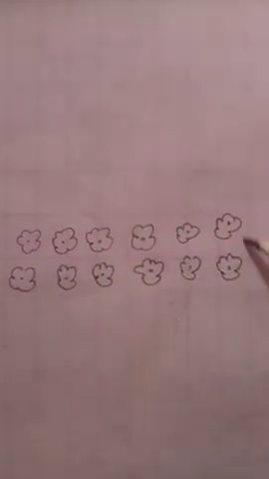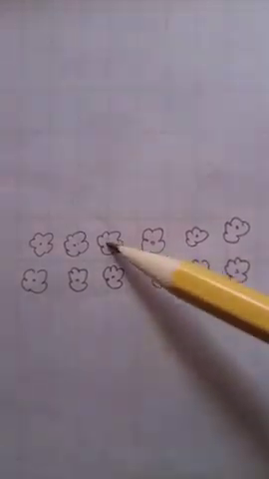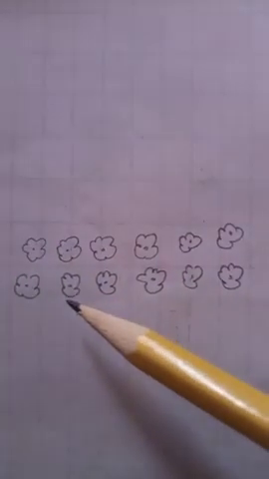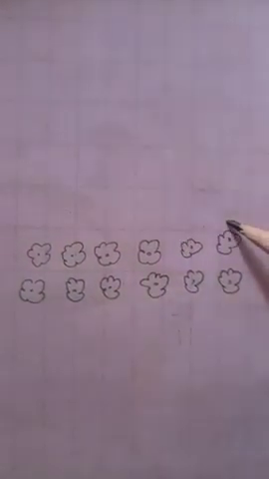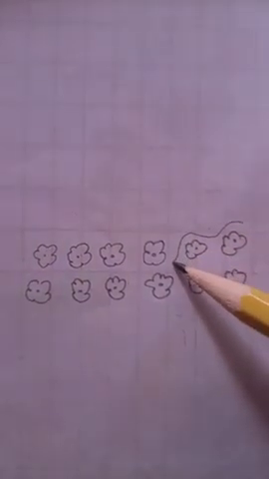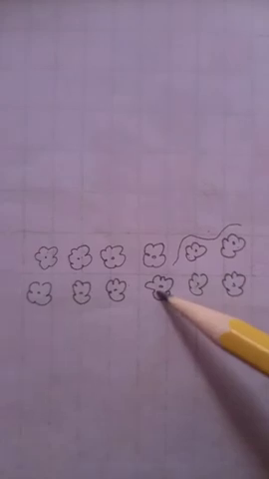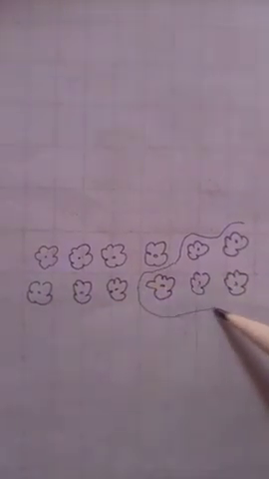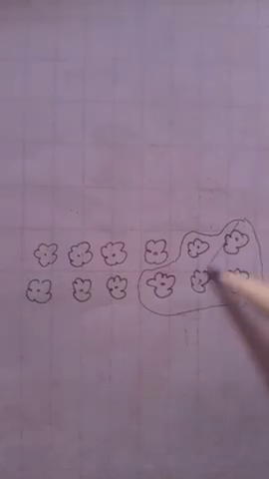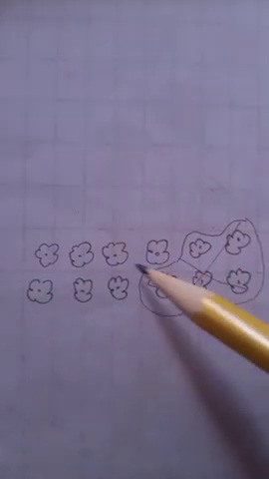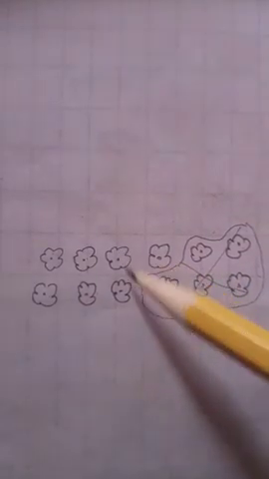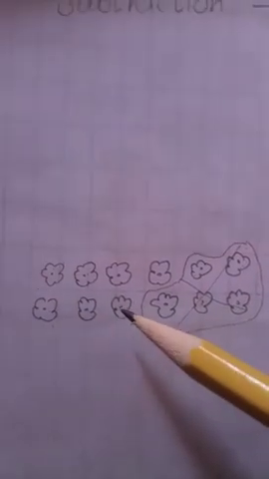Look students, here I have the 12 flowers. You can count it: 1, 2, 3, 4, 5, 6, 7, 8, 9, 10, 11 and 12. And now I have to subtract the number 5 from it. I am subtracting 5 from it: 1, 2, 3, 4 and 5. Look, I have subtracted 5 from this. Now we have the remaining numbers: 1, 2, 3, 4, 5, 6 and 7. So our answer is 7 here. We will write 7 in the ones column.